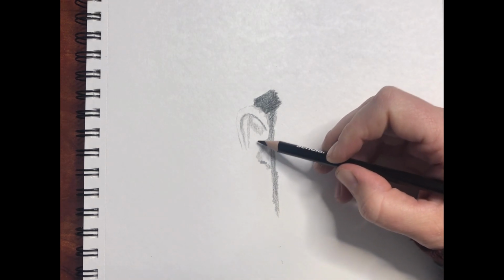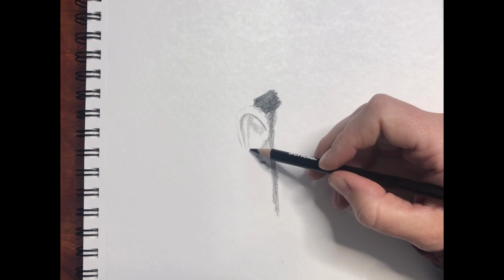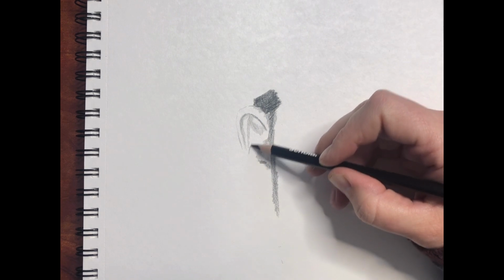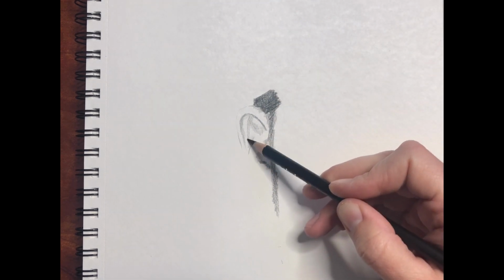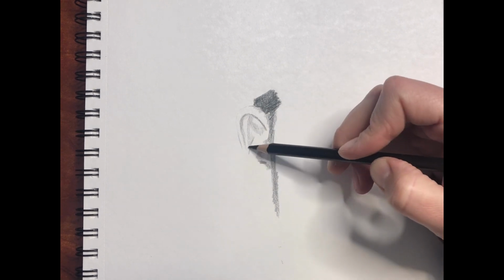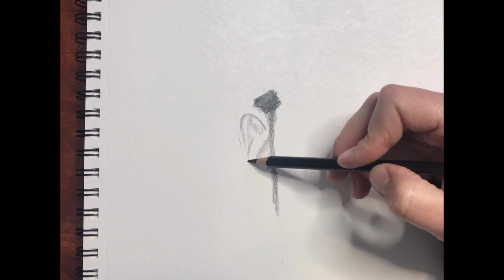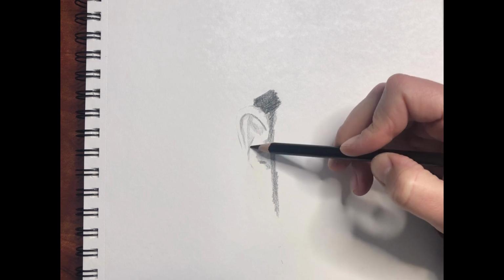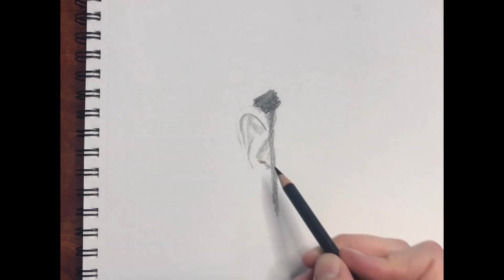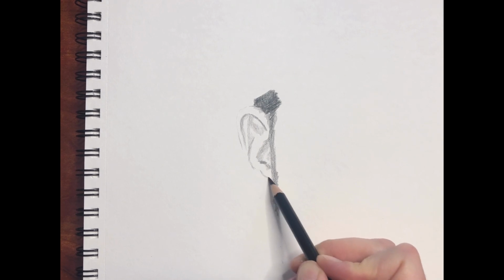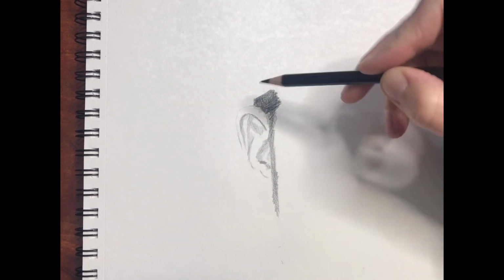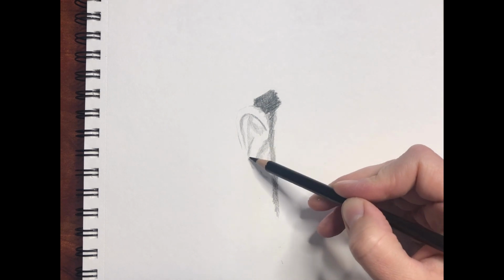Okay, so I told you about the highlight that's right here. So we want to continue to shade around the highlight area. Okay, so you see it makes that shape.